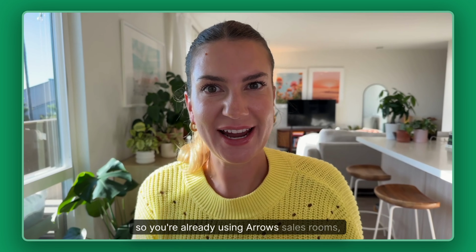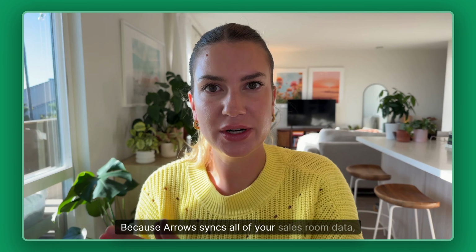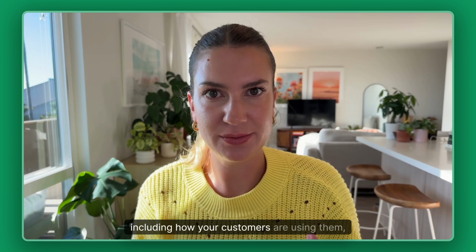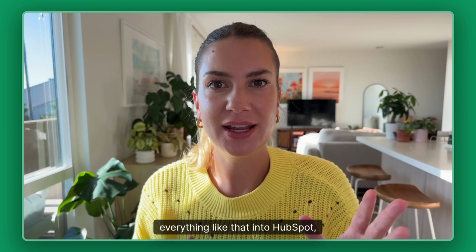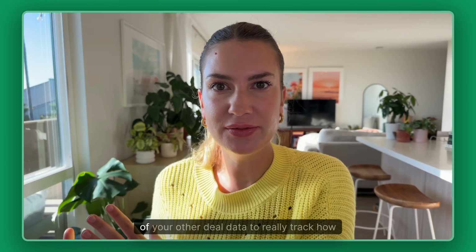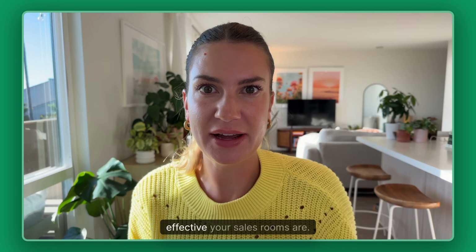Okay, so you're already using Arrow's sales rooms, but how do you know if they're actually working? Because Arrow syncs all of your sales room data, including how your customers are using them, the activity levels, everything like that, into HubSpot, you can actually set up reports along with all of your other deal data to really track how effective your sales rooms are.